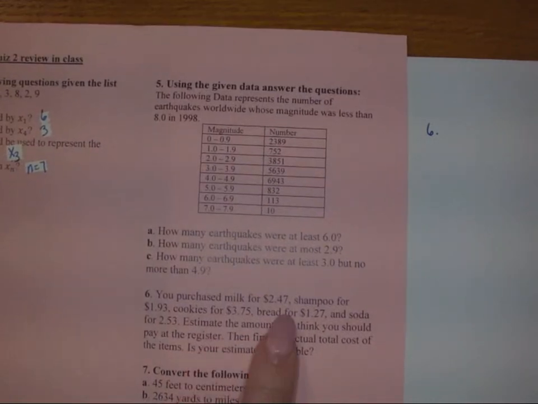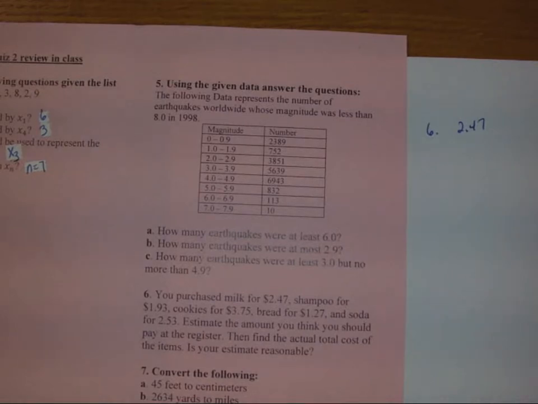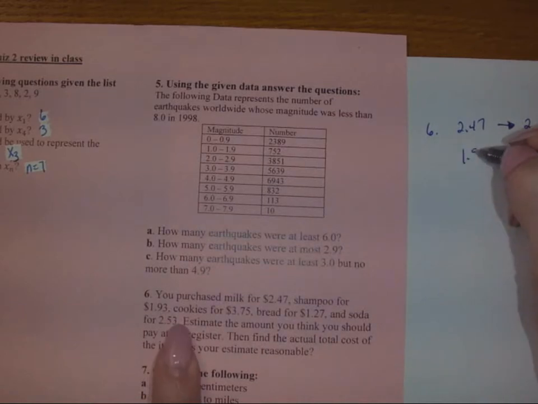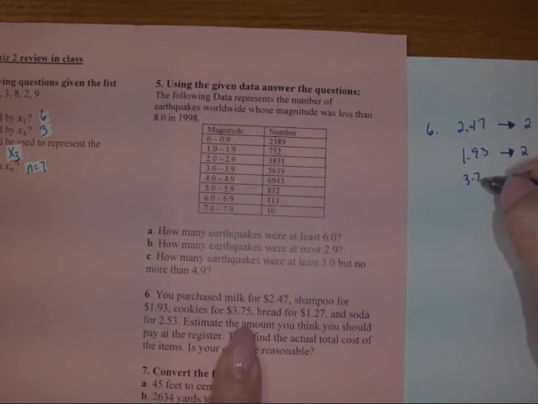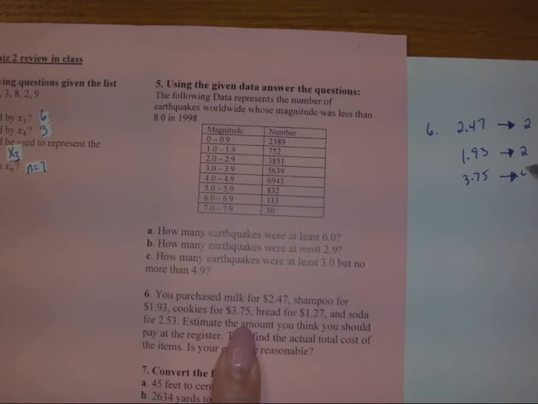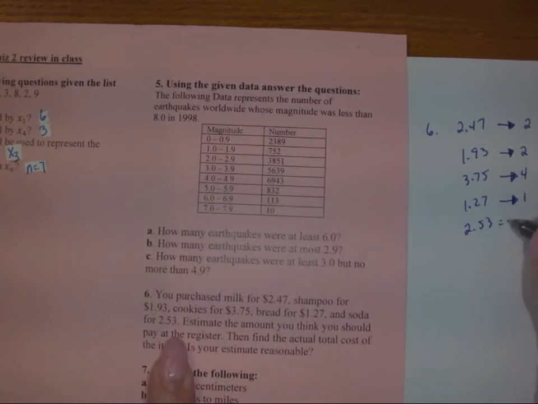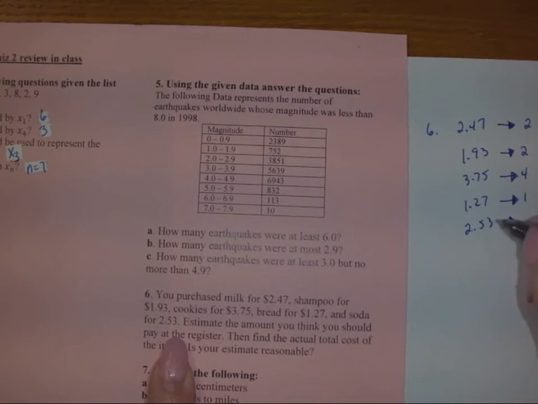And so we're estimating. So for $2.47, we are going to estimate to the nearest dollar. So that means if it's 50 cents or more, we'll go up. If it's less than 50 cents, we're going to go down. So $2.47, that'll round down because it's less than 50 cents on that part, to 2. For $1.93, we are going to round up to 2. For $3.75, that will round up to be 4. For $1.27, that will round down to 1. And for soda, for the $2.53, it's going to round up, because it's 50 cents or more, to 3.